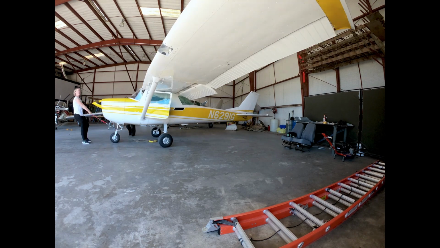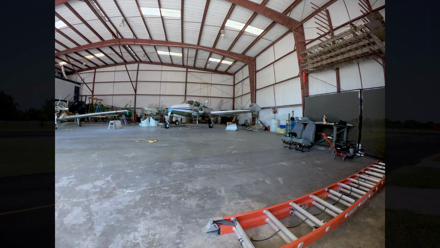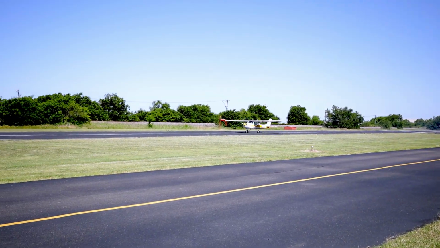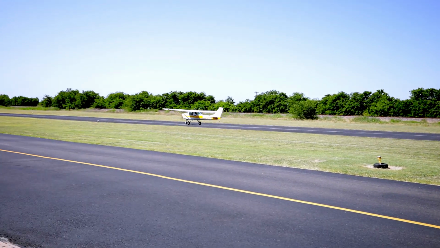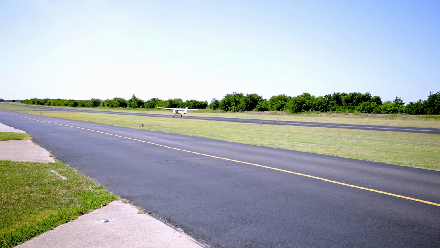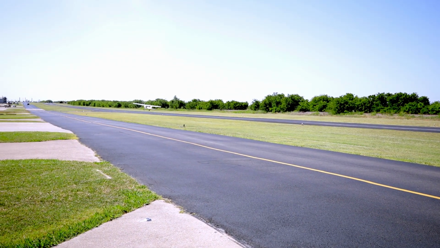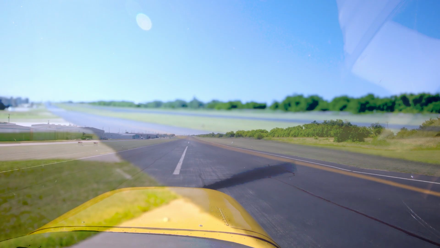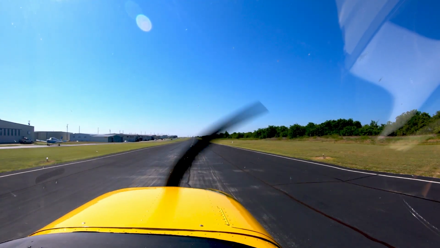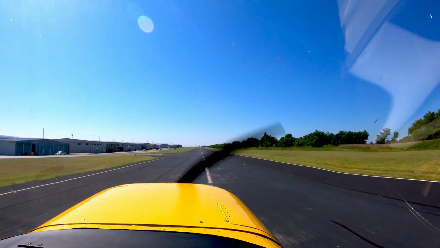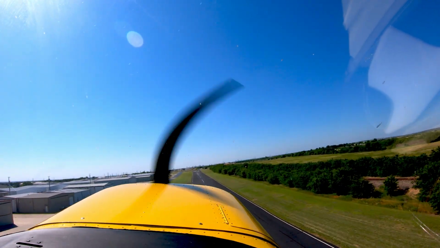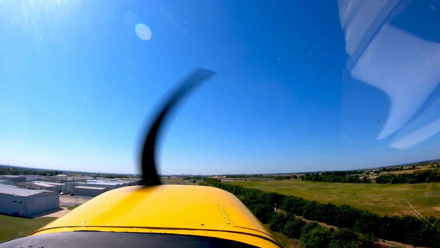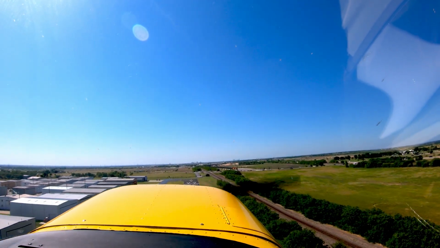We're going into a left-hand pattern. And so Brad is really helping me at this stage. He's on the controls with me. He's looking at all the instruments. He's noticing things that I don't notice. Once above 55 miles per hour, we rotate to bring the airplane off the runway and pitch for 80 miles per hour for best performance and cooling over the engine.